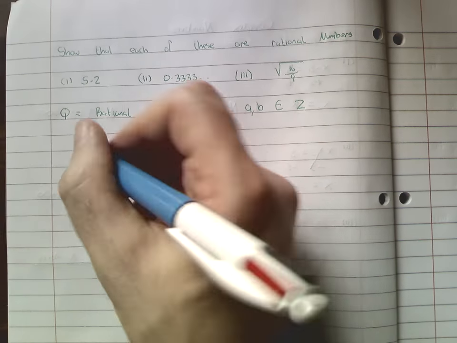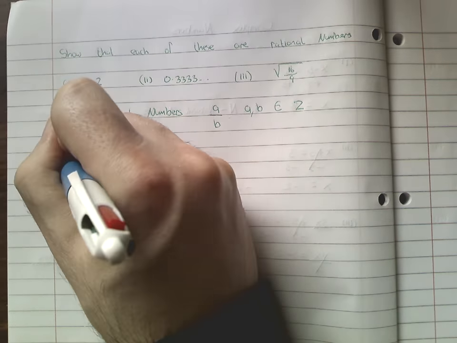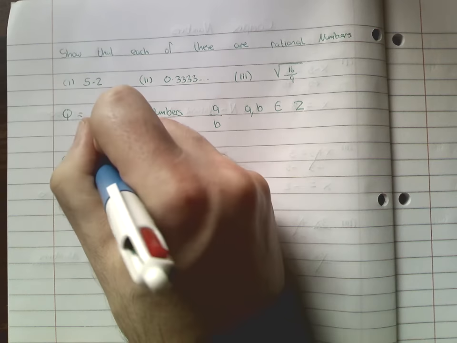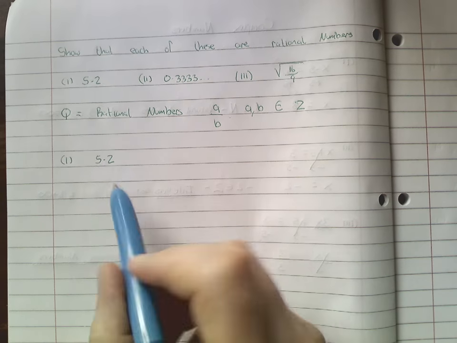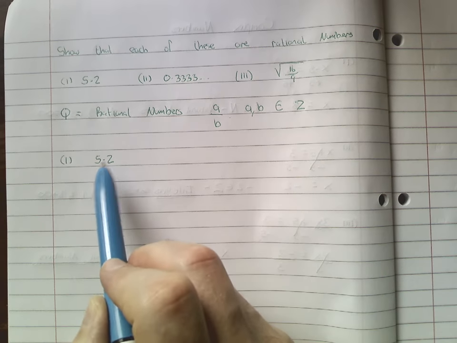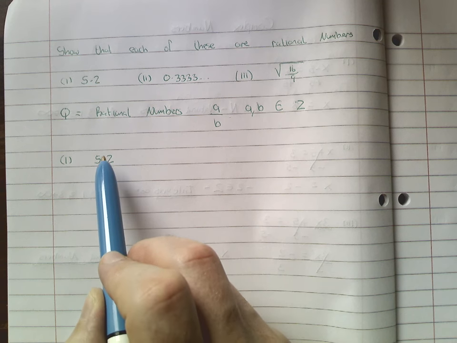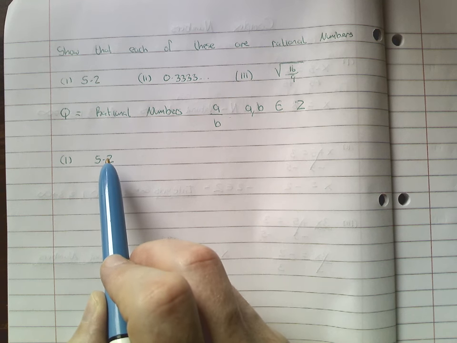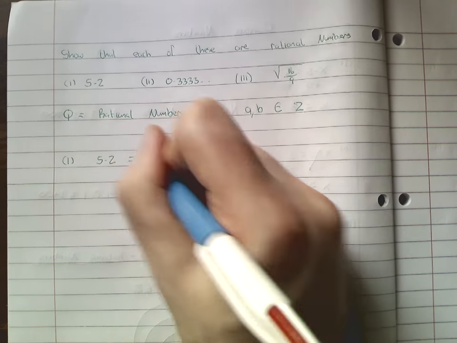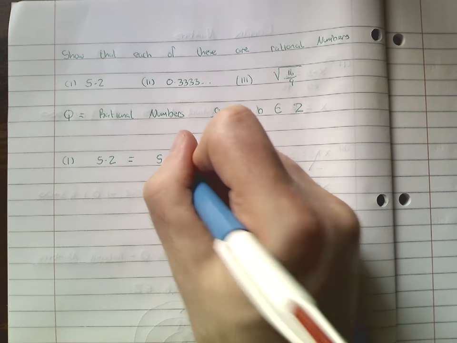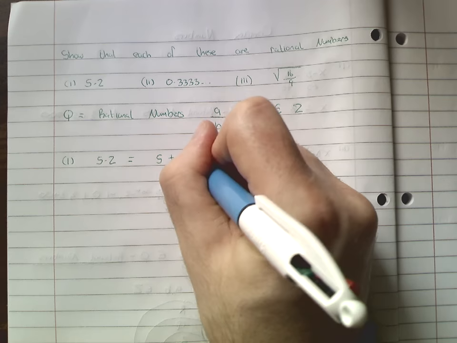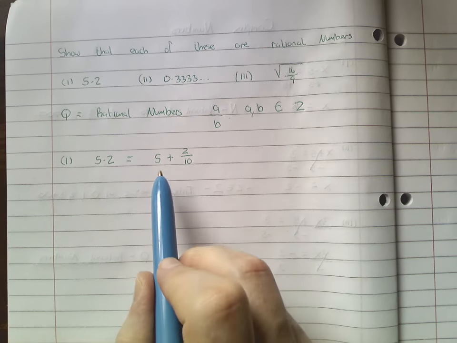So let's have a look and see. If we take question 1, 5.2, can we write this as a fraction? The 2 represents the tenths section, so it can be written like this: 5 plus 2 over 10.